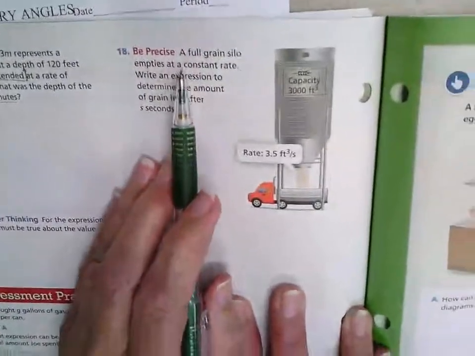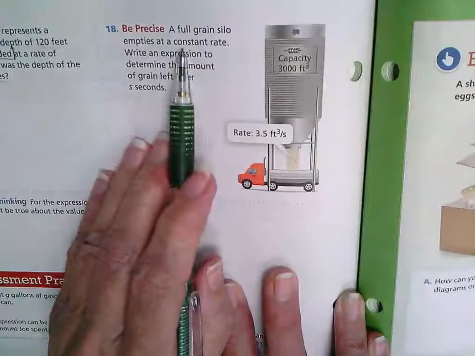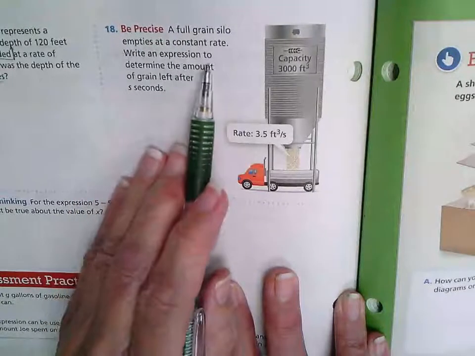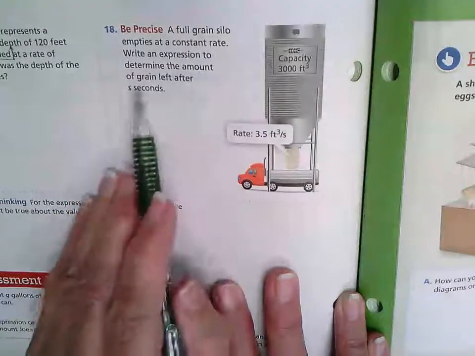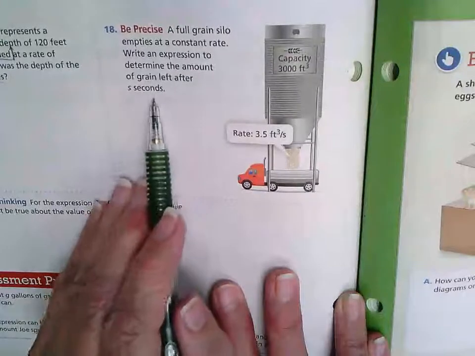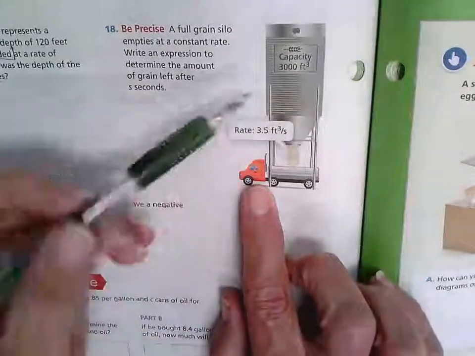Number 18. A full grain silo empties at a constant rate. Write an expression to determine the amount of grain left after S seconds. So you can see the silo.